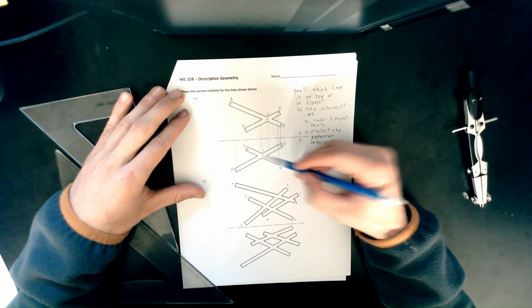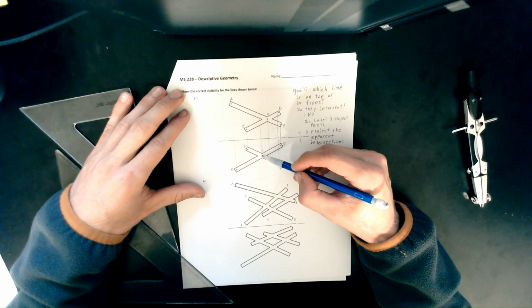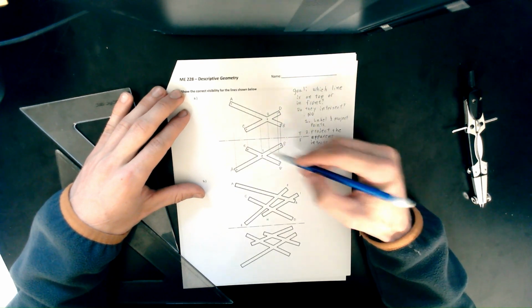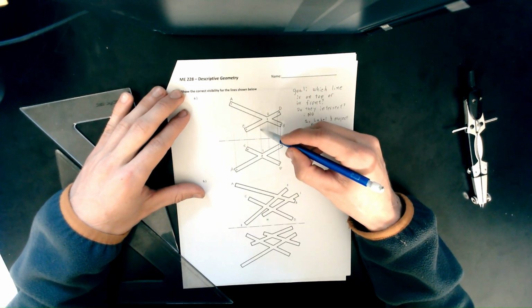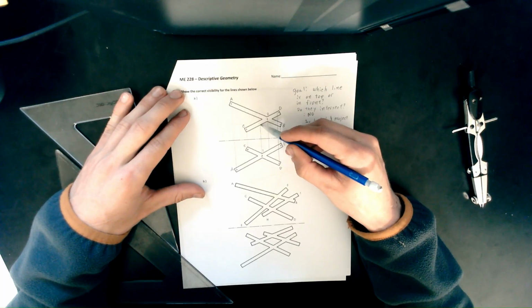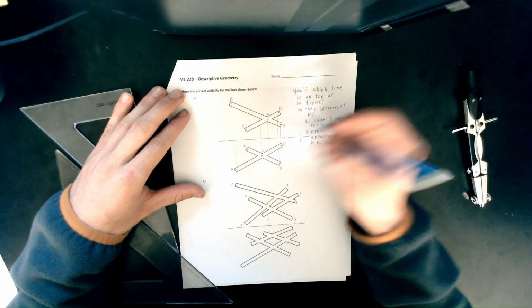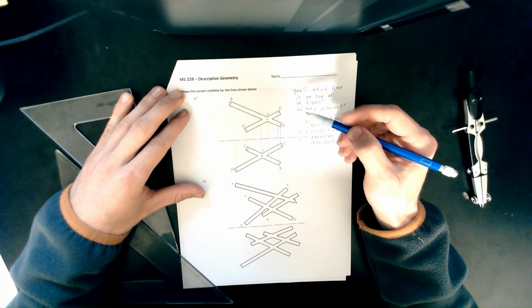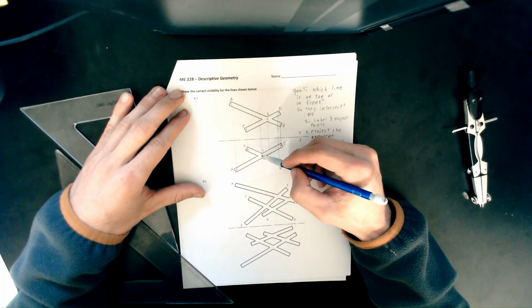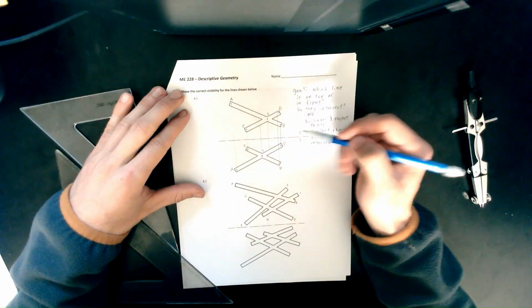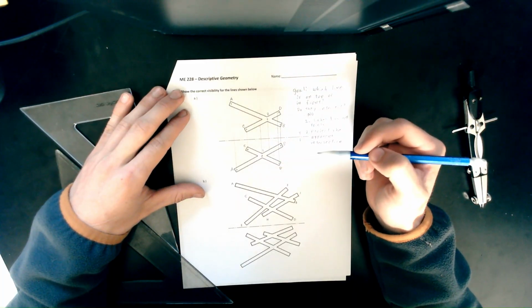So for example, I've projected this apparent intersection in the front view, and projecting that line up, this line meets CD first, and you can just remember that as a rule. That means in this view that I projected this point from, CD is on top.